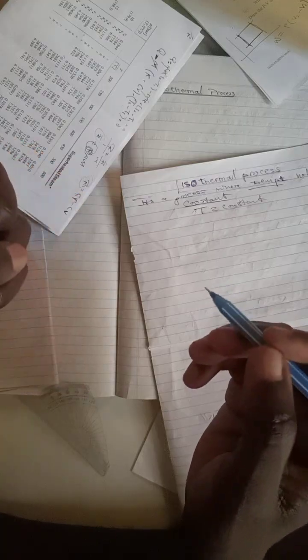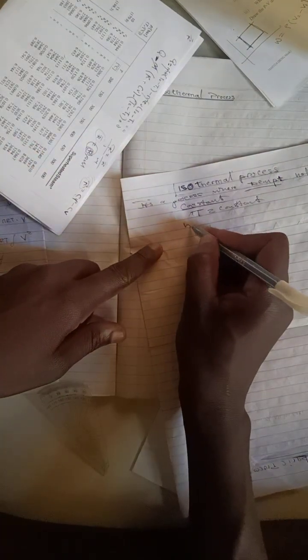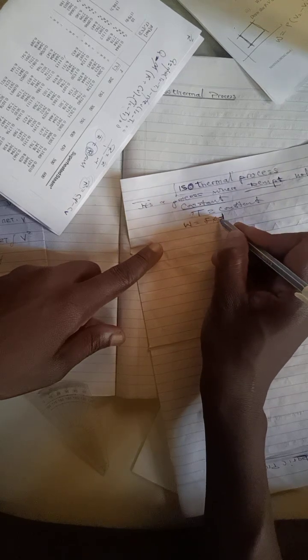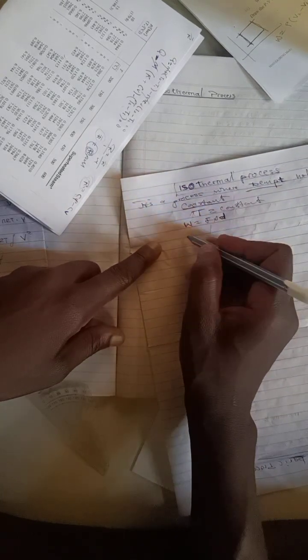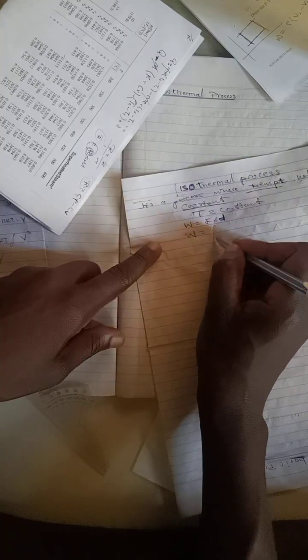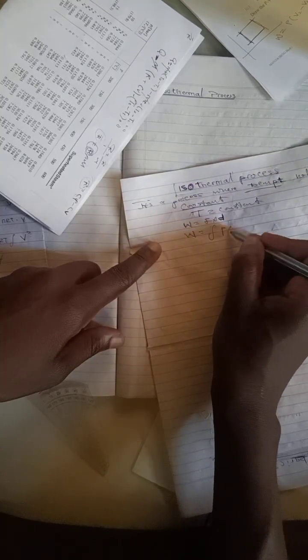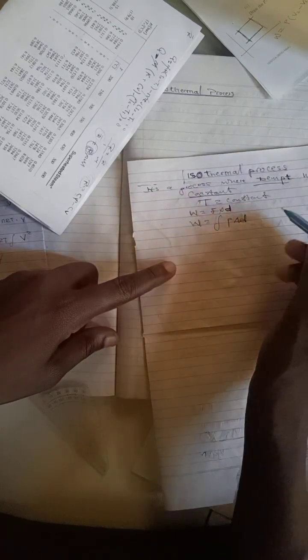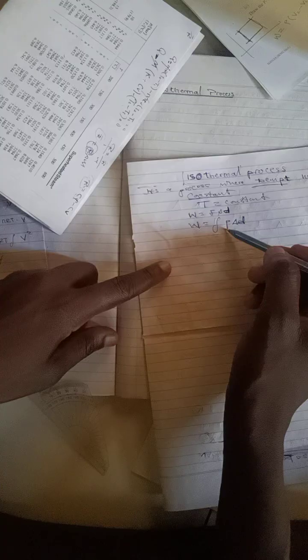We all know that the general equation for work done is work done equals force times distance. This was manipulated to be work done equals the integral of pressure and change in volume, which is all one and the same.